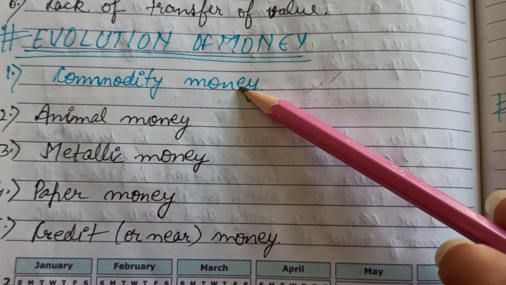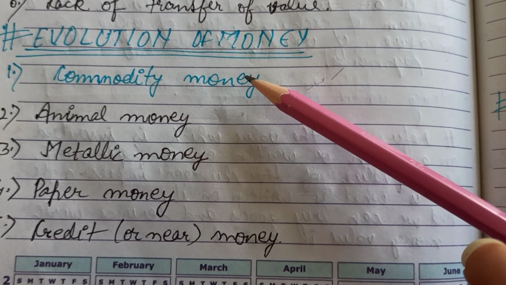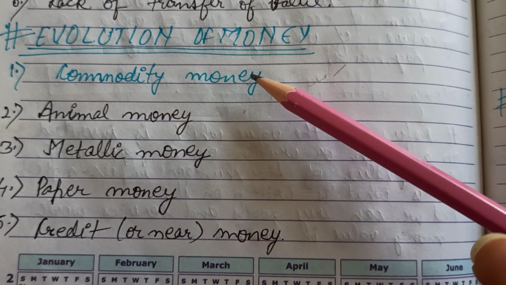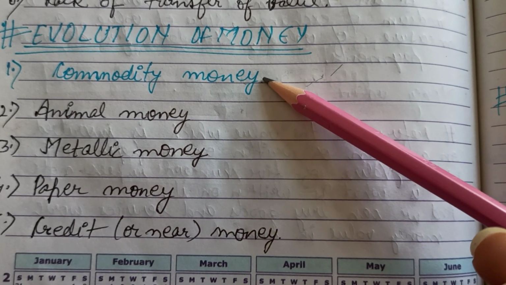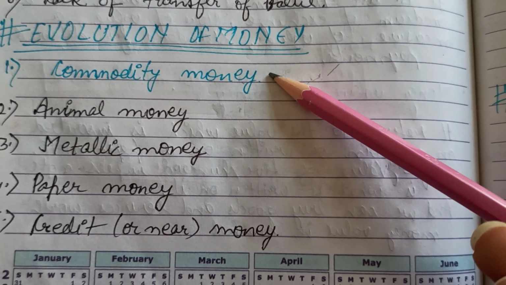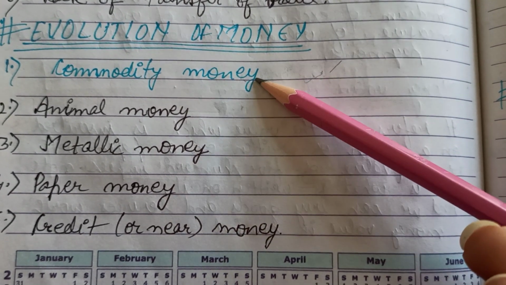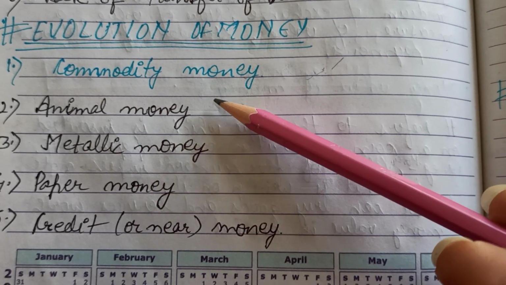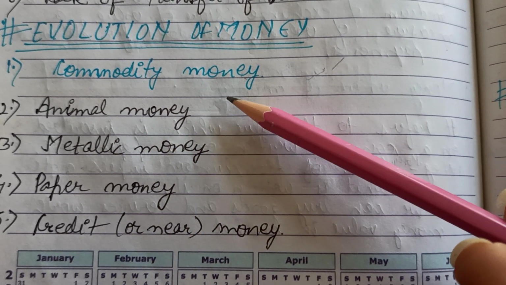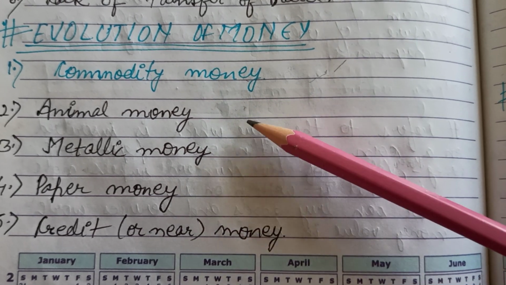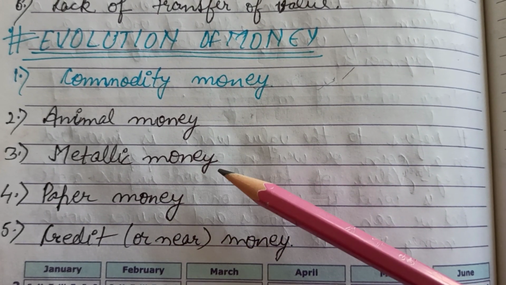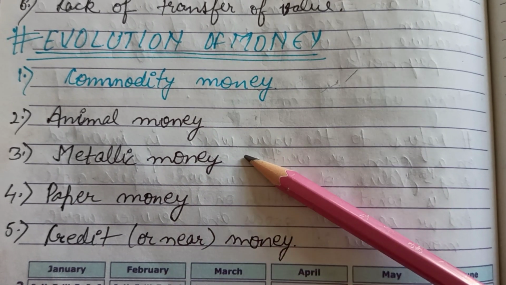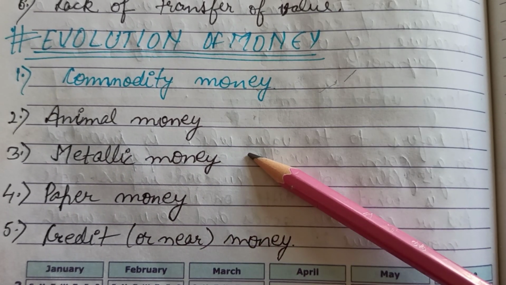In commodity money, we used to exchange commodities like salt or any kind of necessity, or any kind of shells, or pearls, which were precious materials at that time. Those were used as the medium of exchange. Then after commodity money, animal money came into existence, in which animals were exchanged in return for certain commodities.